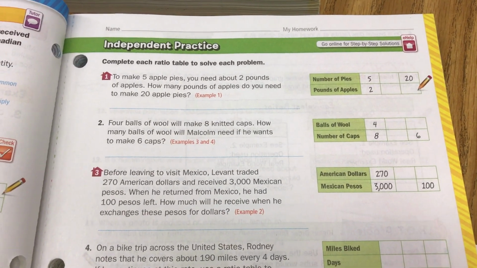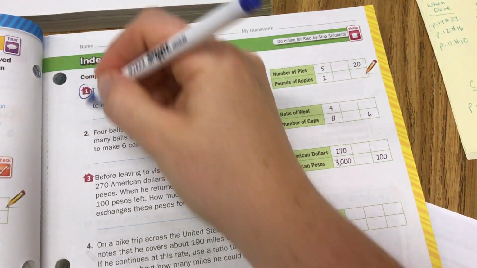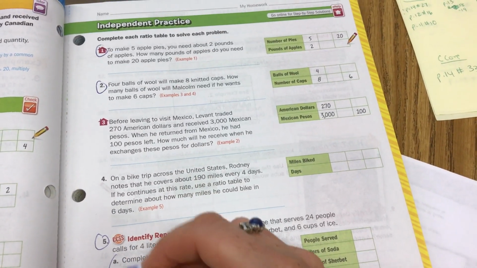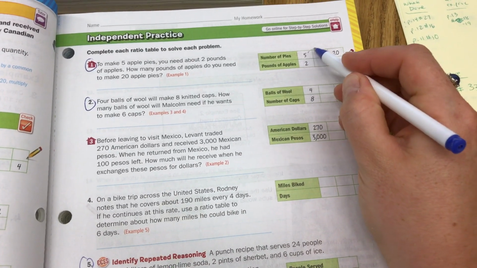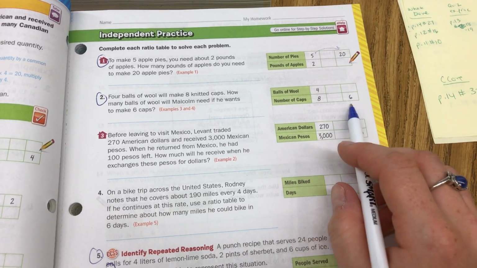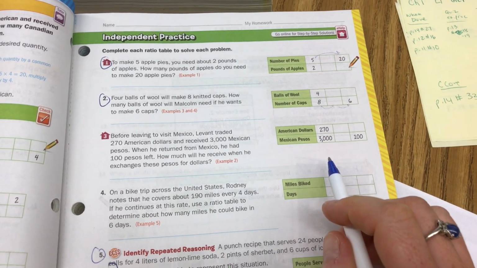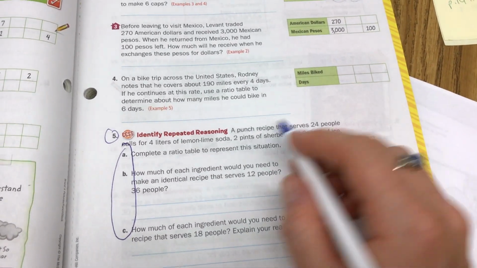Okay, moving on to the independent practice. For independent practice, our to-do list says we're doing 1, 2, and 5. So that's all of number 5, 5A, B, and C. So for number 1, you're completing the ratio table. It looks like you can go straight from 5 to 20. Here, you can't go straight from 8 to 6, so you're going to have to jump to get down. And then for number 5, you're going to make this table here based on what it says.